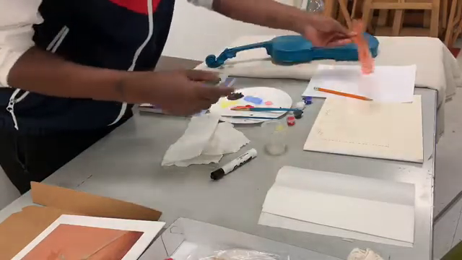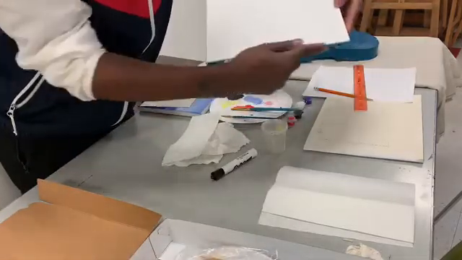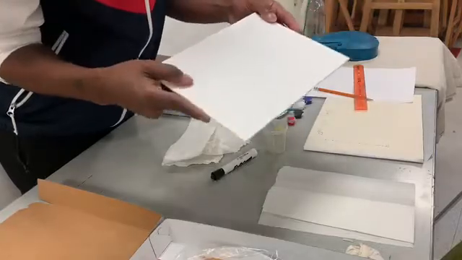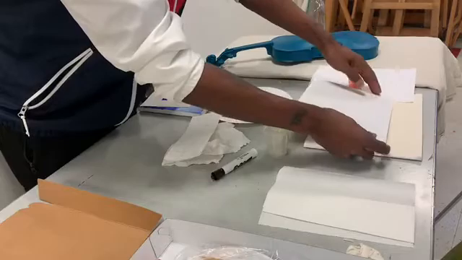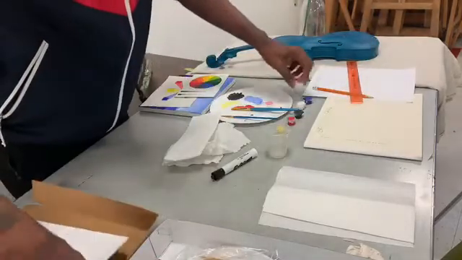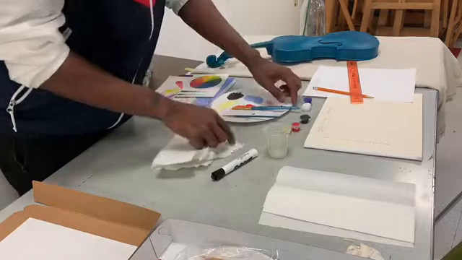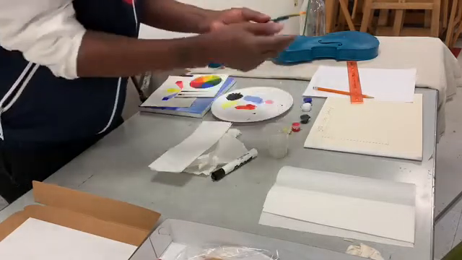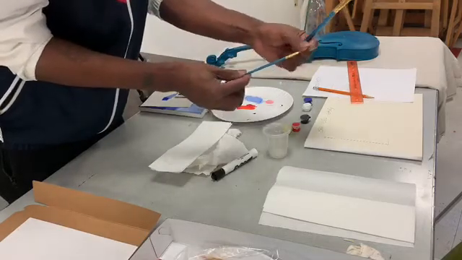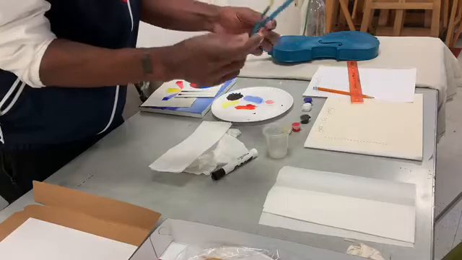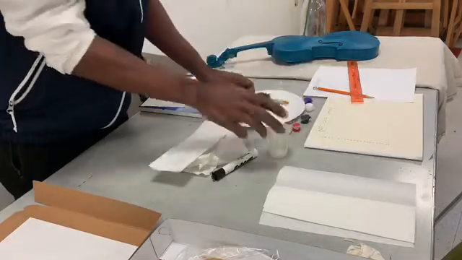If you don't, you could use a straight edge off of any item that has a straight edge like this to make your lines here. And then of course you need your paints. Then we need our flat brush, the biggest one you have, and also your round liner brush here. Your palette and some water.